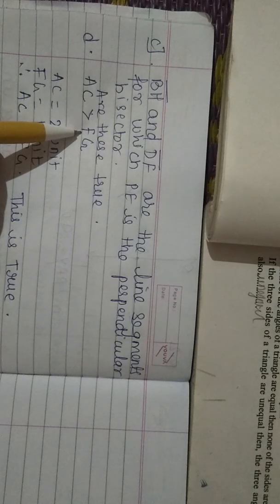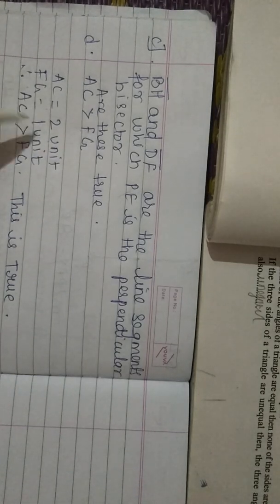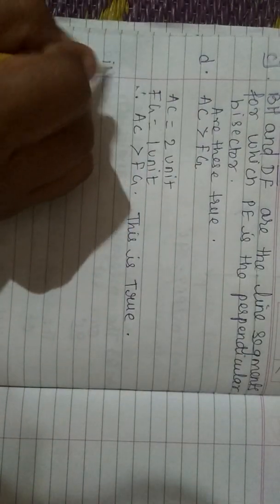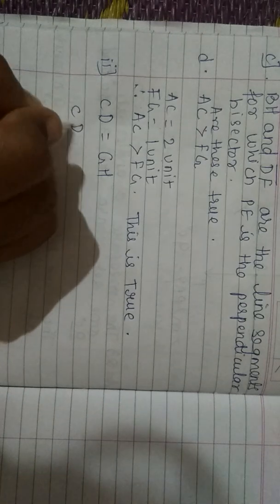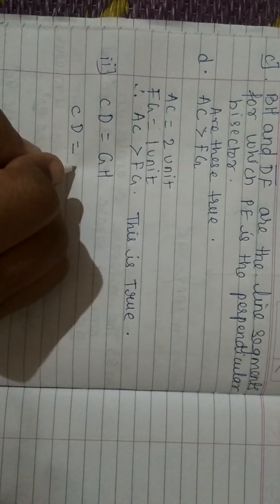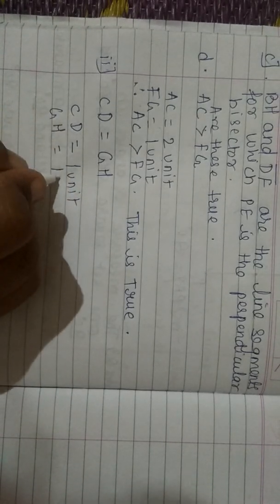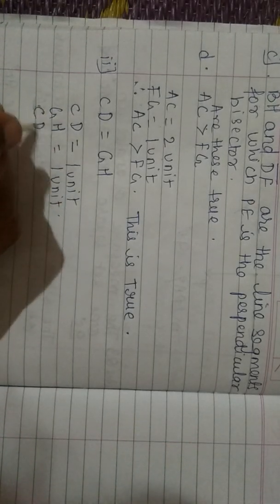Now question D: are these true, children? AC is greater than FG. If you measure the distance of AC, you find that it is 2 units, and if you see the distance of FG, it is 1 unit. Therefore AC is greater than FG. This is true. Now the second one, CD is equal to GH. The distance of CD is 1 unit, and GH again is 1 unit. As both are 1 unit, CD is equal to GH. This is true.